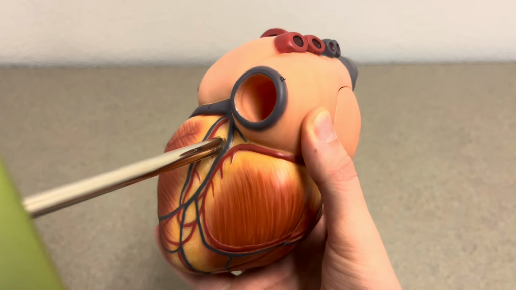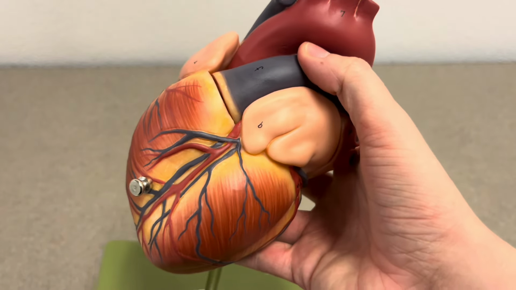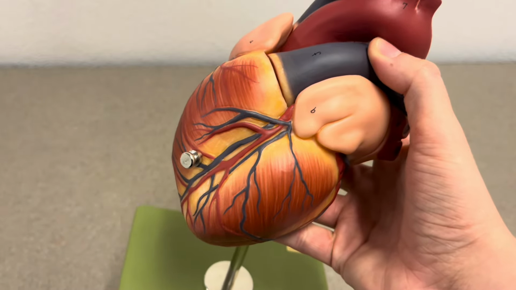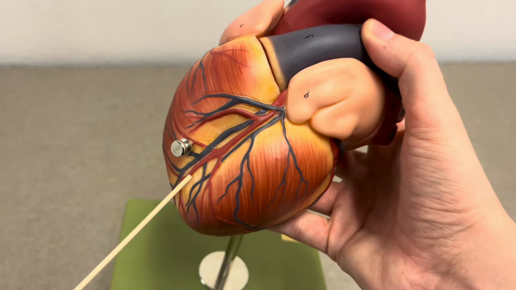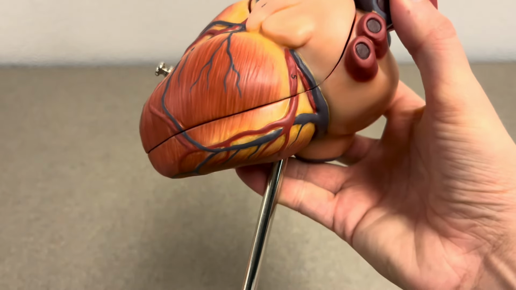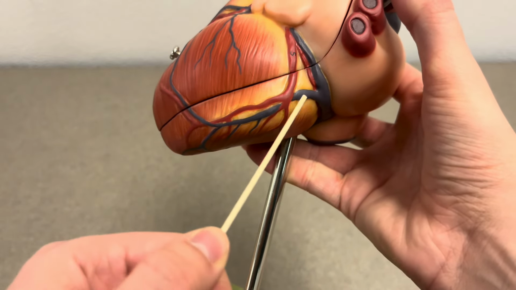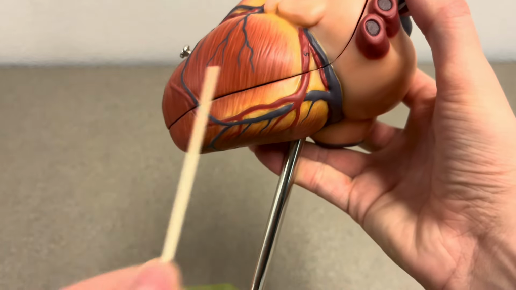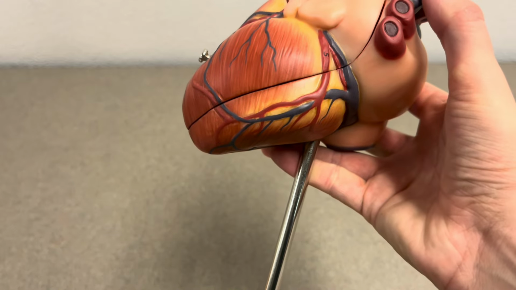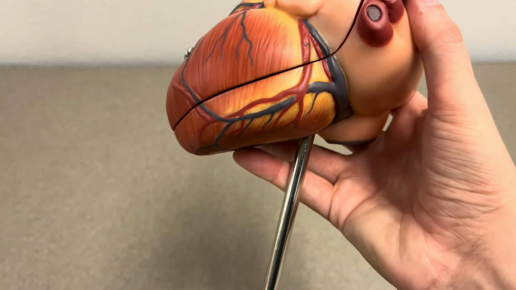Moving on, we have the left coronary artery. We already identified it earlier over here. So let's go and find its branches. To start us off, we have the anterior interventricular branch of the left coronary artery. We're also going to have the circumflex branch of the left coronary artery. So we know that's going to be around the circumference of the heart right here. We're also going to see a marginal branch of the left coronary artery as well. We're also going to see this right here, which is going to be our left marginal vein.